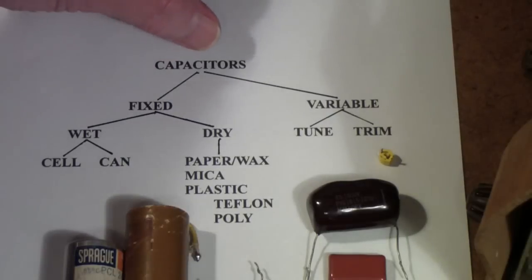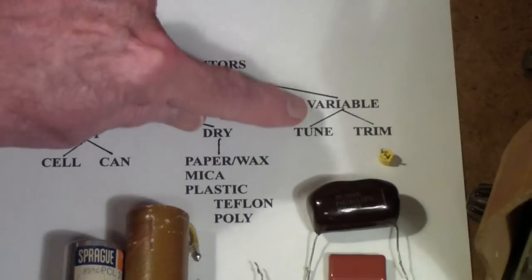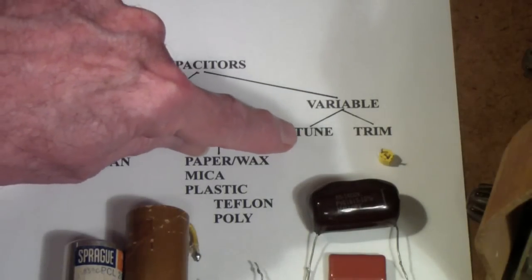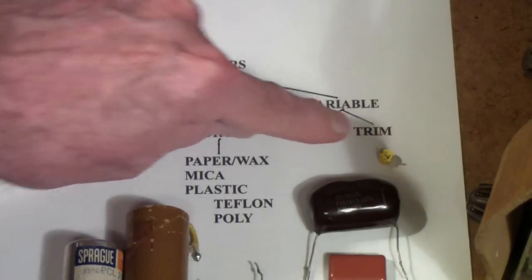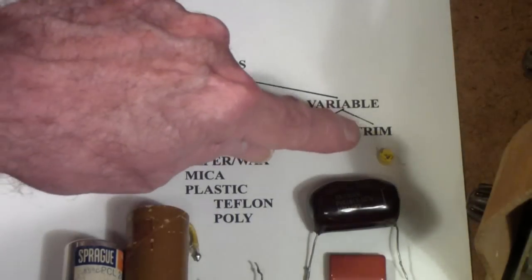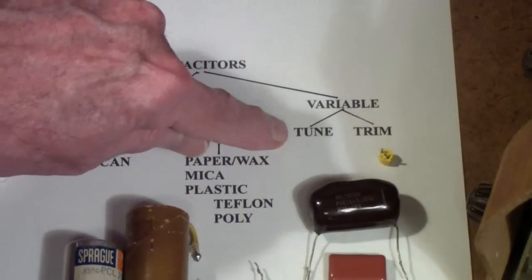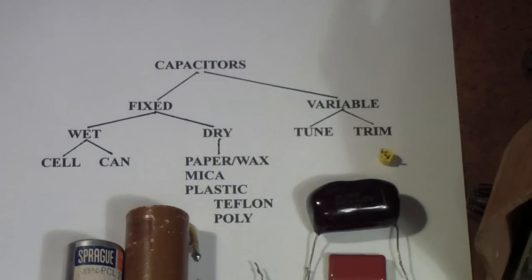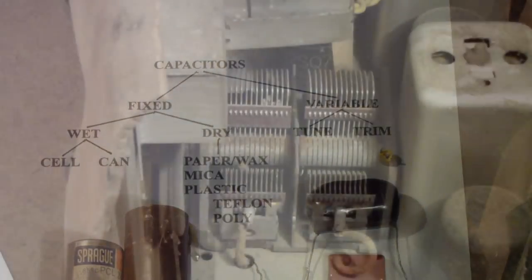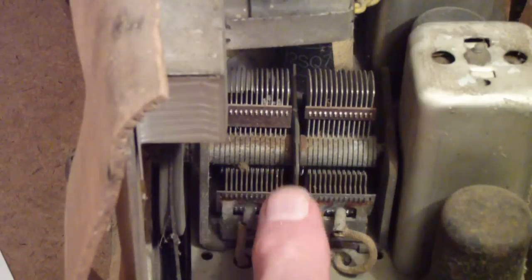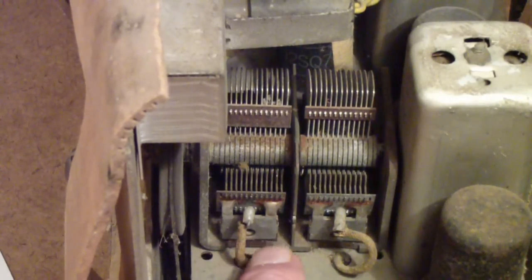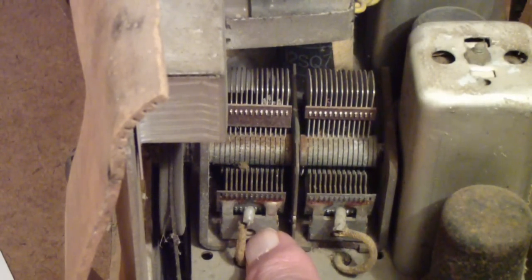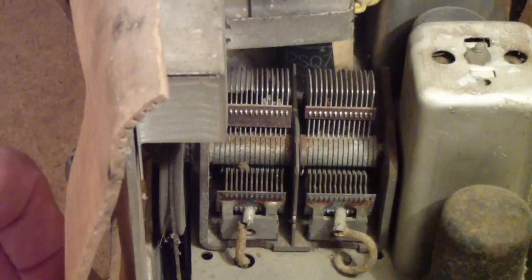But generally, you can divide capacitors into fixed and variable. Now, variable capacitors usually are either for tuning or trimming. Now, sometimes what you are trimming is the tuning, so sometimes you have a larger tuning capacitor and a smaller trimming capacitor. Let me show you an example of one of those. This is a tuning capacitor, and if there were little screws down here, these would be the trimming capacitors. Generally, a trimmer capacitor you adjust with a screwdriver, whereas a tuning capacitor you tune with a knob.